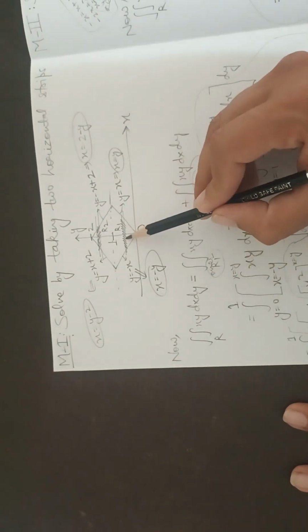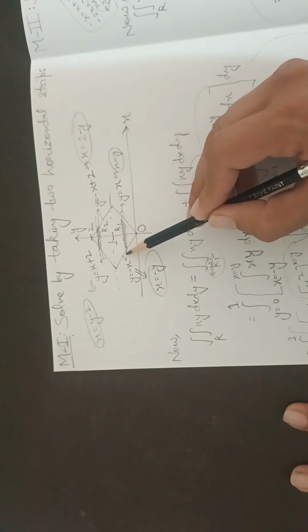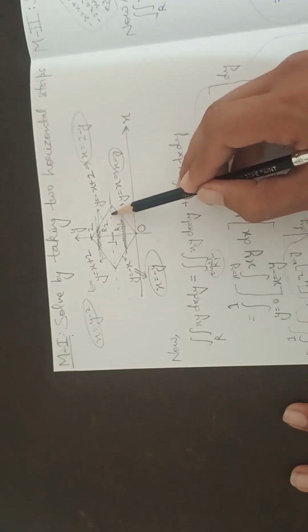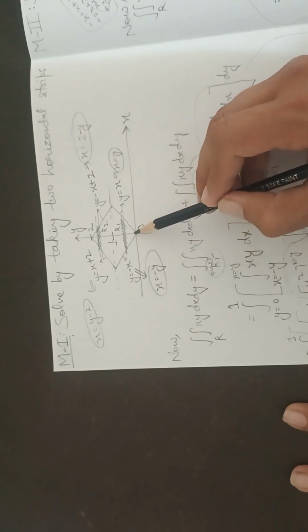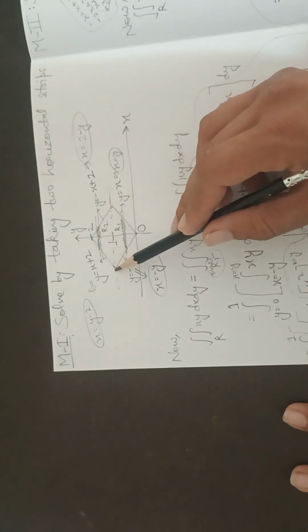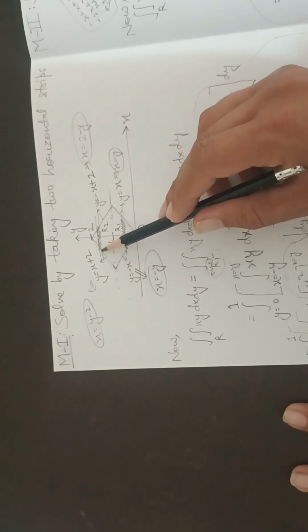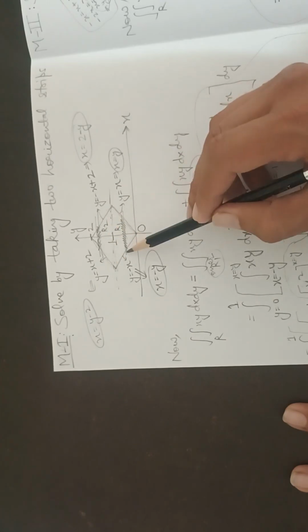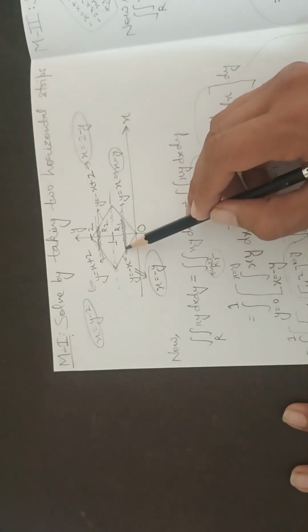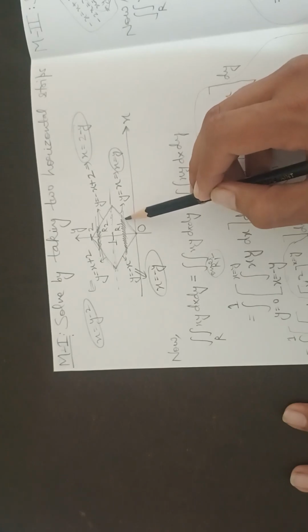So let's see first of all how we will solve it using two horizontal strips. Suppose in method 1 we take two horizontal strips. This region I am taking as region 1, and this part I am taking as region 2, because here the strip cuts the first function and second at different places. In region 1 the strip cuts at y equal to minus x, and here it is cutting at y equal to x.